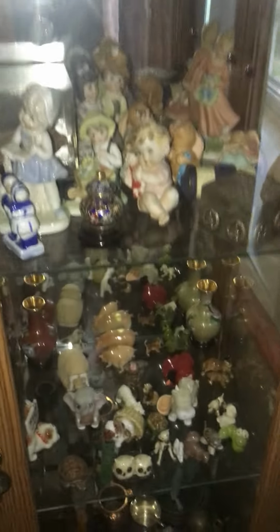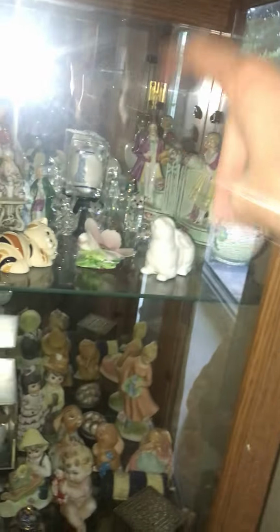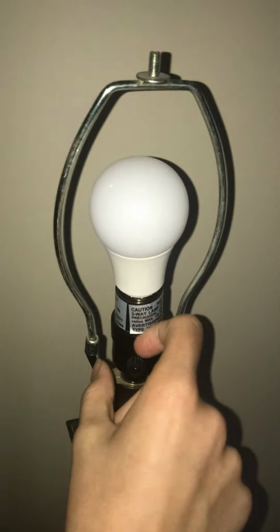And in this cabinet, there is a light in there. There is a switch on it. Another lamp that is broken. And here is the switch for it.